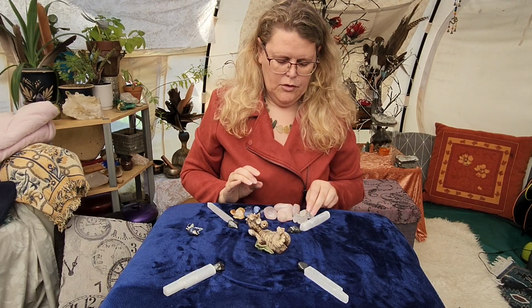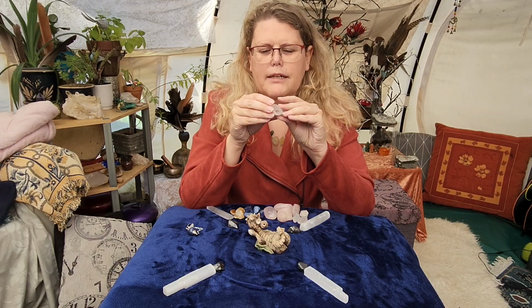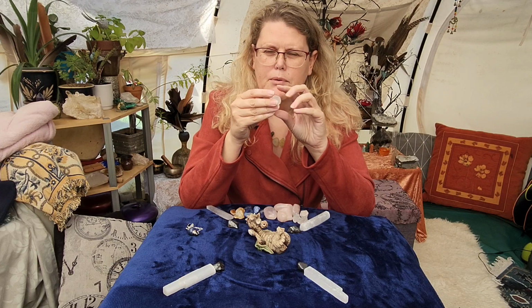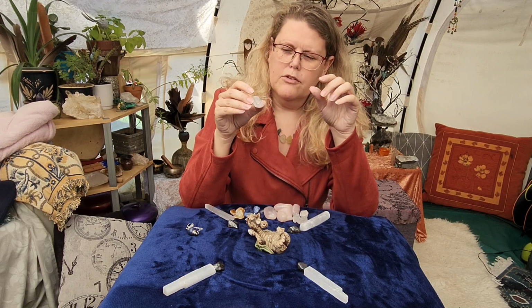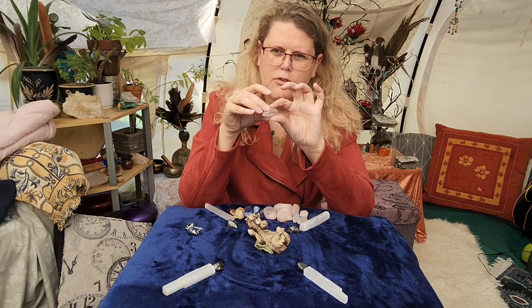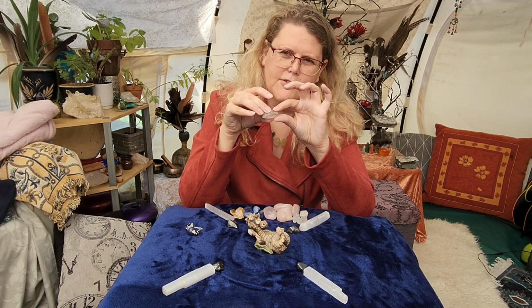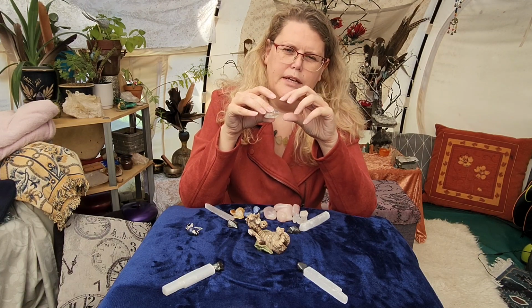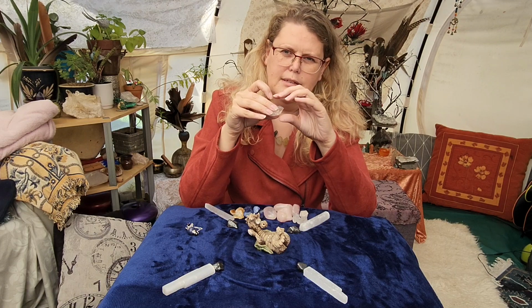Okay, so I've got 4 other options for this grid. We've got little clear quartzes. The clear quartzes always have a point on them if they're not tumbled. So I can choose to direct energy out of the grid, or I can choose to direct more energy into the grid, which, because of the point, the energy comes through the clear quartz, intensifies as it goes through the point, and we get a far more intense energy. Clear quartz is also really good at intensifying energy.